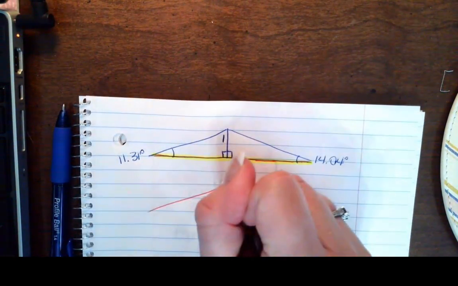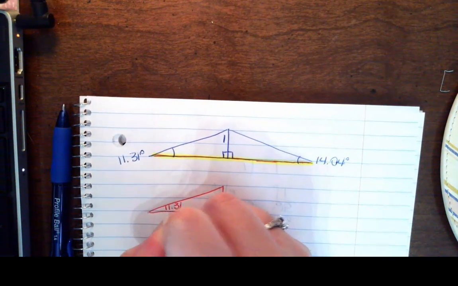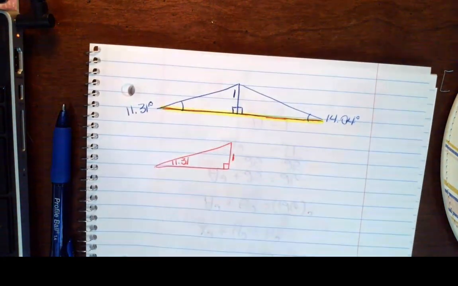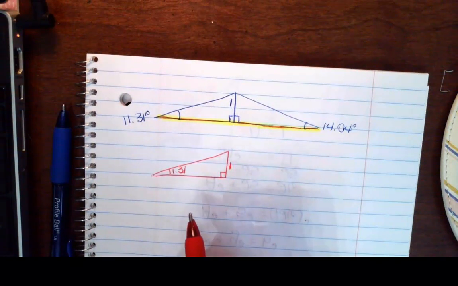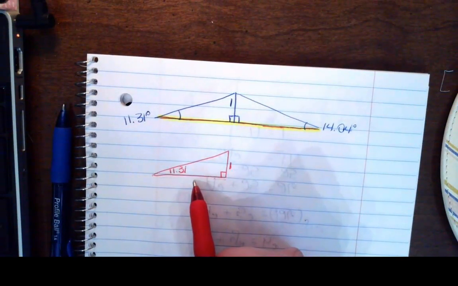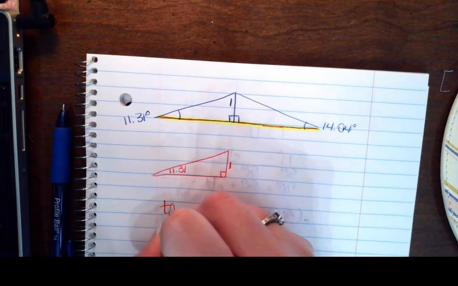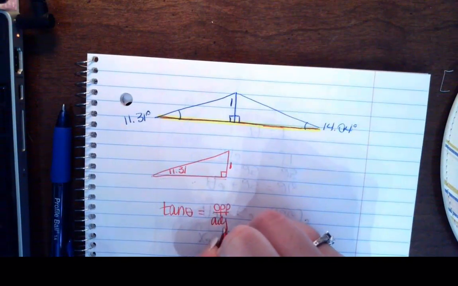So triangle number 1 says that this is 11.31, and this is a height of 1. We want to figure out what this side is. So what do we know? We know opposite, and we want to know adjacent. So what is opposite over adjacent? That's tangent. So the tangent of theta is opposite over adjacent.